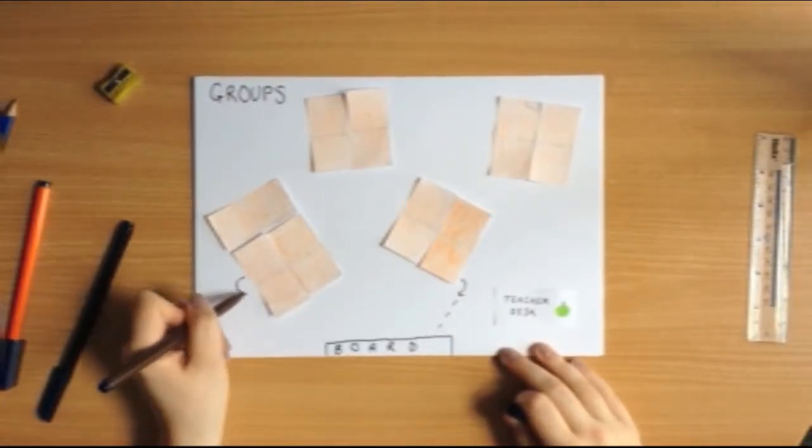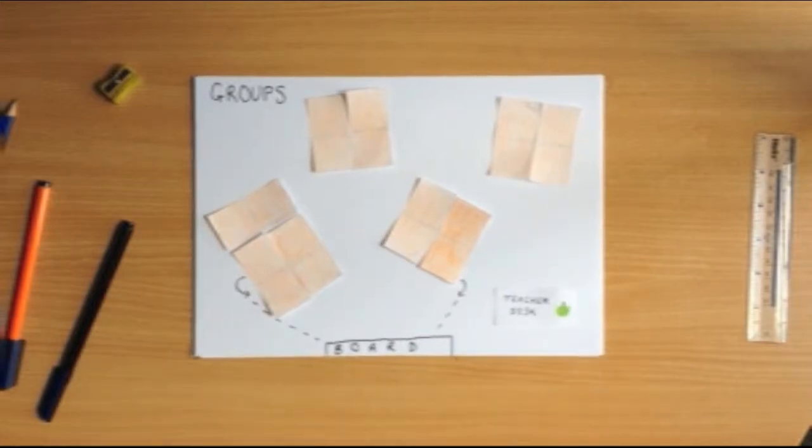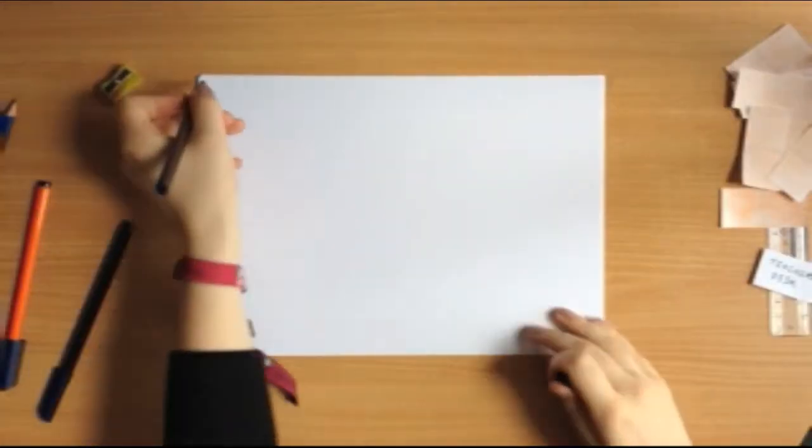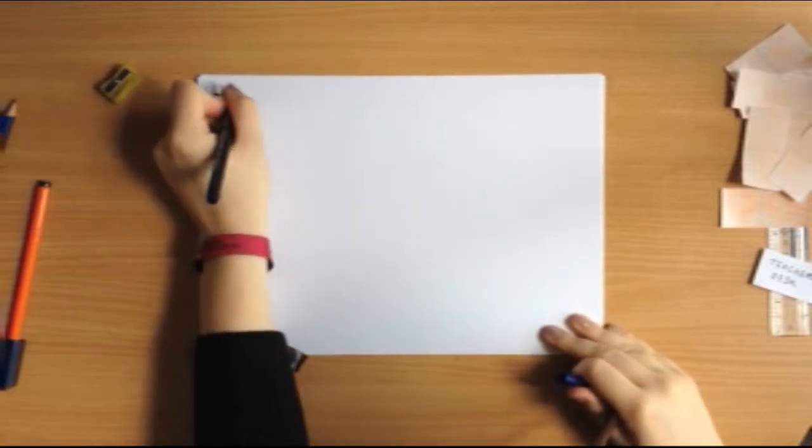Another difficulty is the risk of distractions and too much discussion amongst the groups. It may take away some of the focus from the teacher, with students busy working with each other.